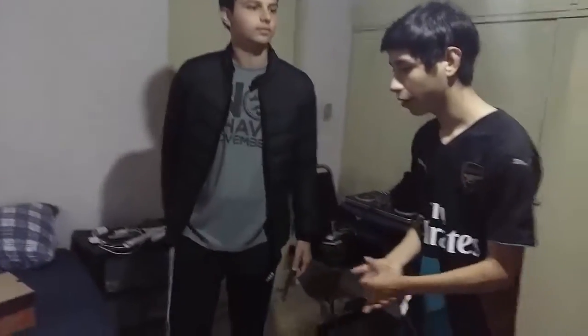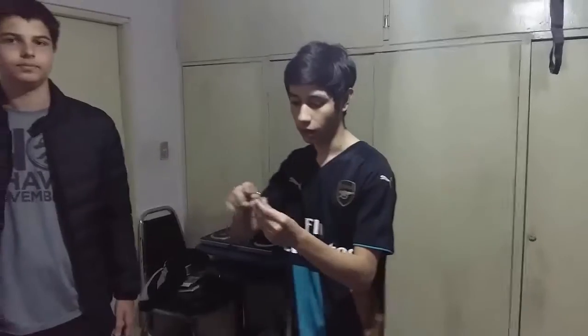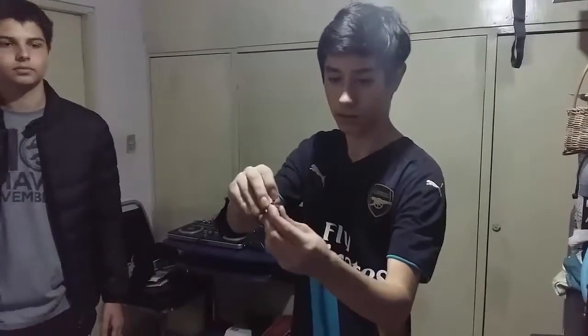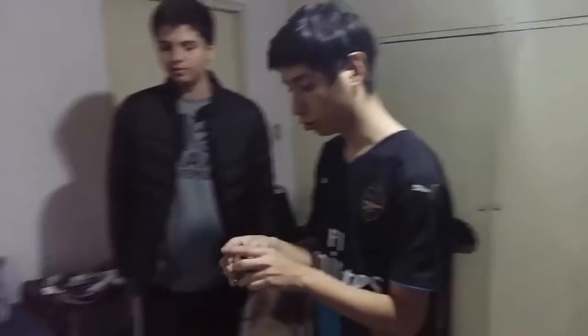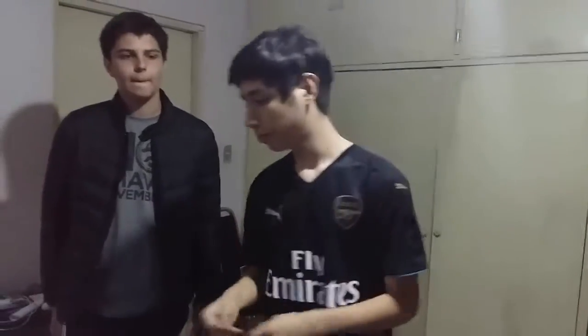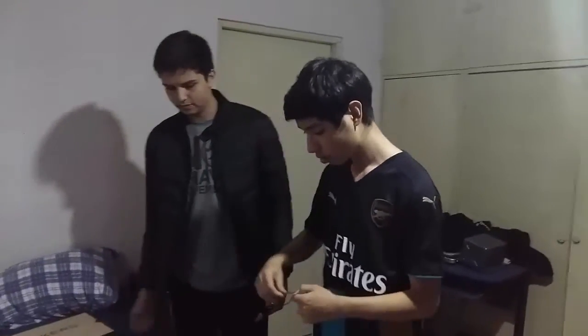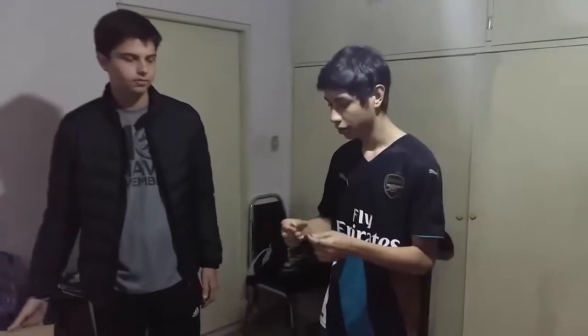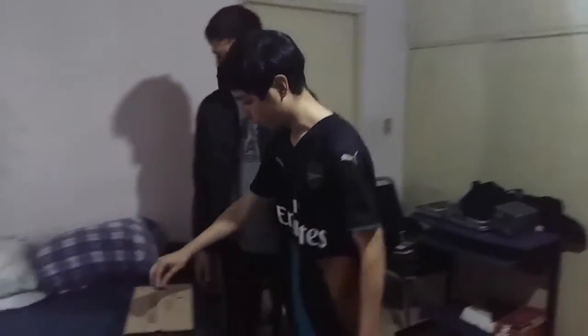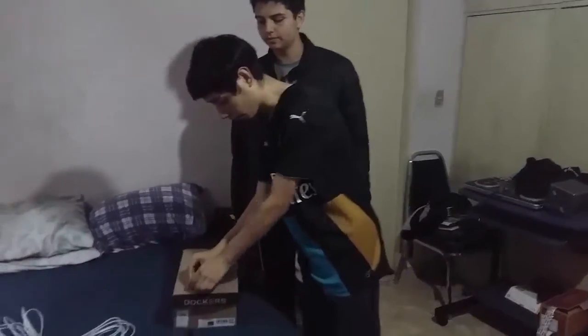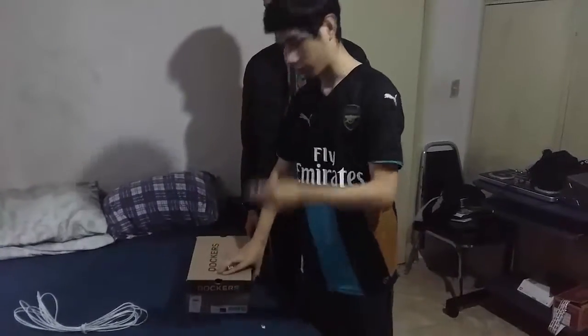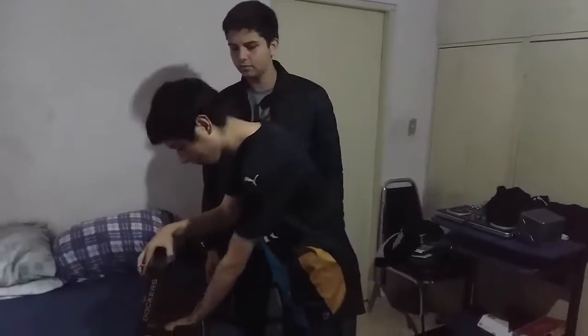Well, what we're going to do is this switch has an on and off side, so it has two cables, one positive, one negative. We're going to cut some part of the copper cable, join it with this, put it here, and the light bulb will be here.